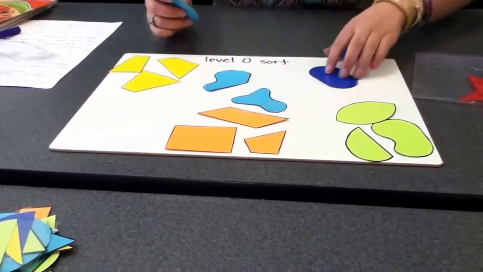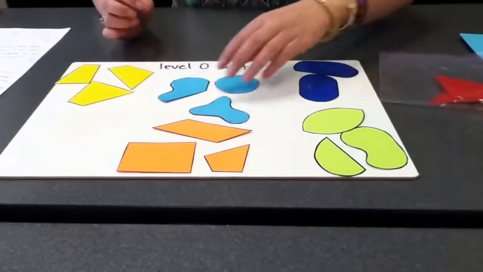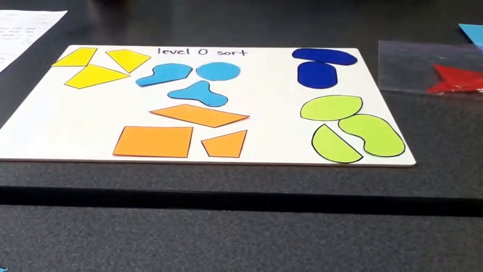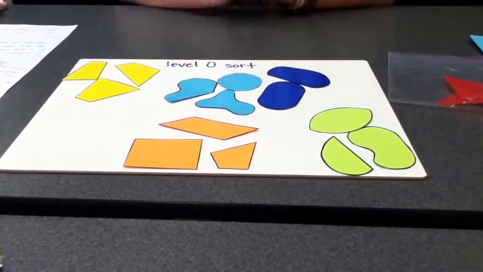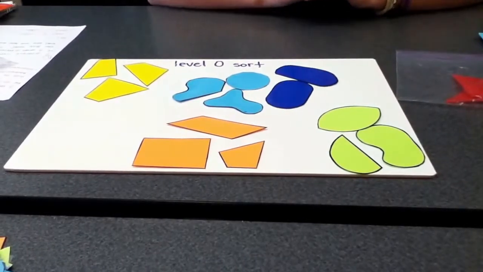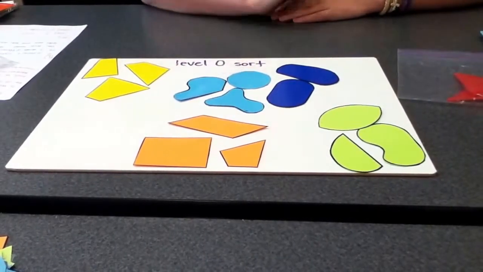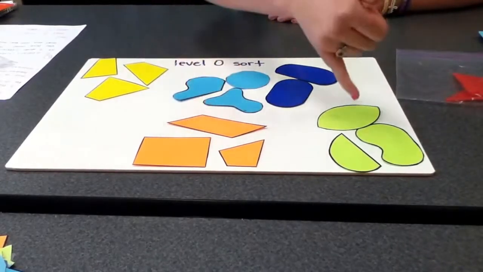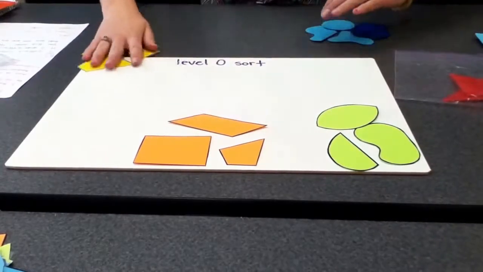And then my blues. And you can either do this in two different sections of dark blues and light blues, or just all the blues together, however you prefer. Or really however your child prefers. So again, this is a level 0 sort, and they're sorting by visuals, and so this is by colors. So we have yellow, orange, green, and blue. Okay, so that's our first sort.